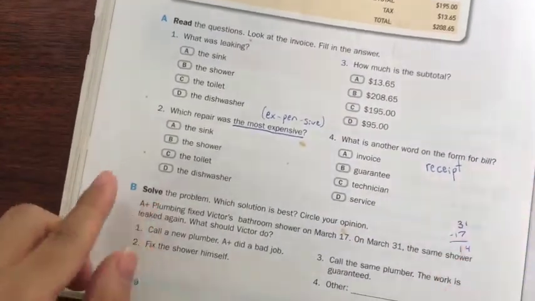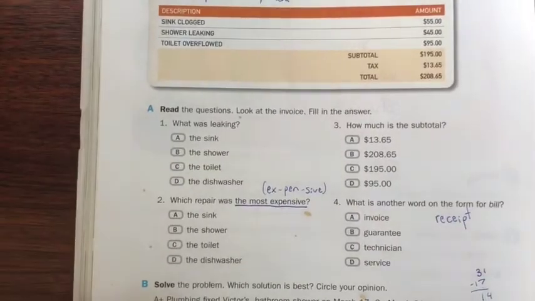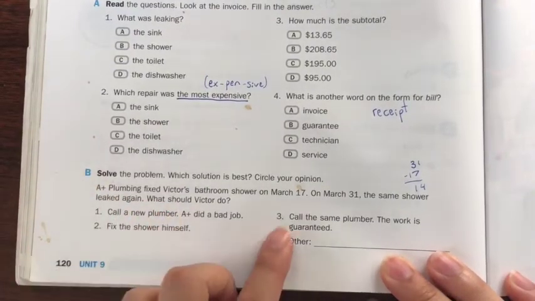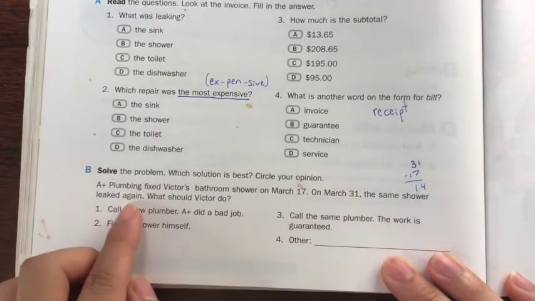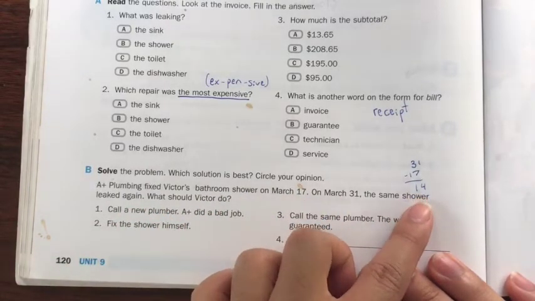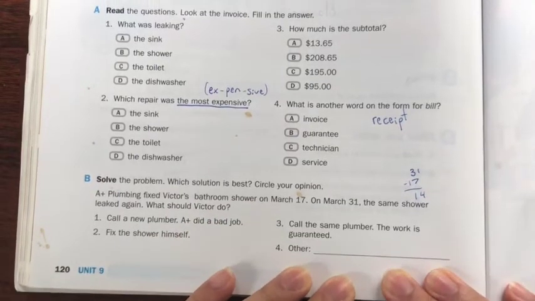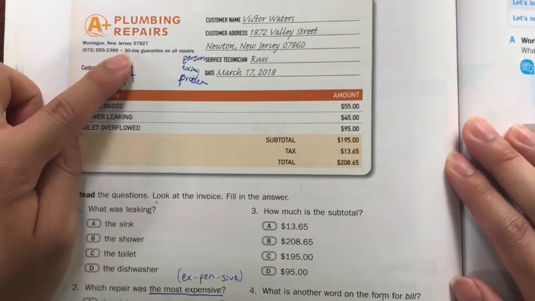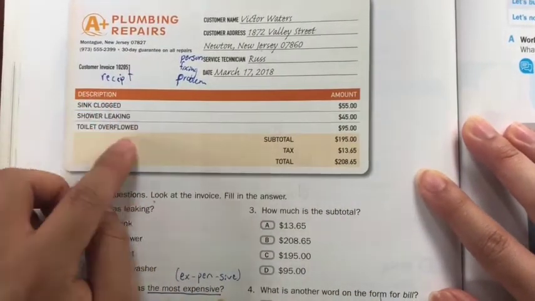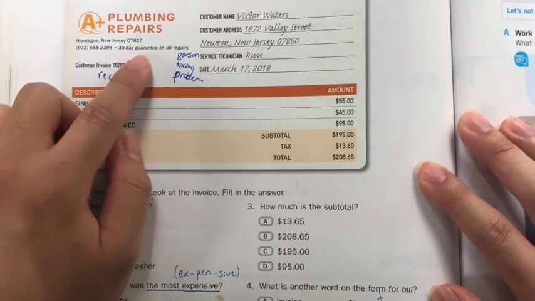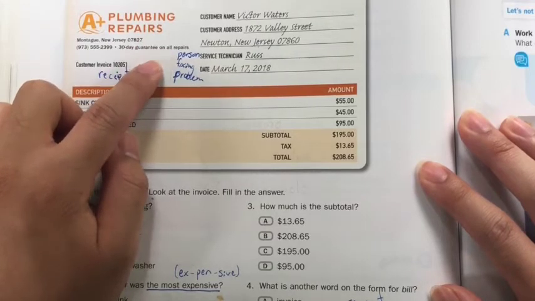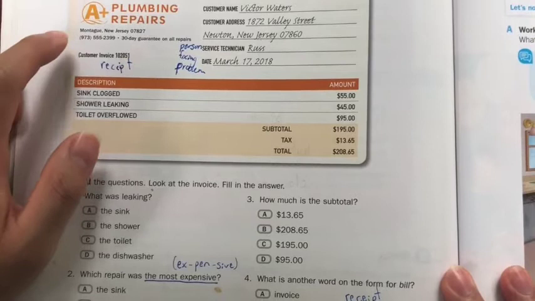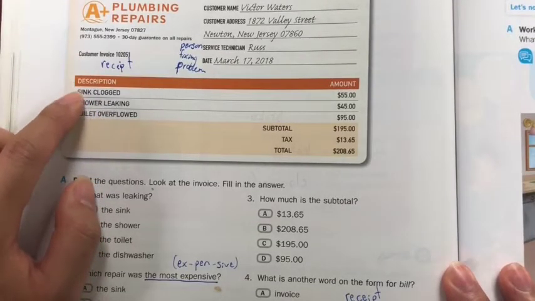And then we have the problem here. A+ Plumbing fixed Victor's bathroom shower on March 17th. On March 31st, the same shower leaked again. So this is 14 days later, 2 weeks later. What should Victor do? Well, because A+ Plumbing has a 30-day guarantee on all repairs, this means that they promise if something happens here and the sink, the shower, or the toilet does not work within 30 days after the repair, then they guarantee or they promise they will come back and fix it again. That's the 30-day guarantee on all repairs. If something goes wrong in less than 30 days, they will come back and fix it, probably for free.